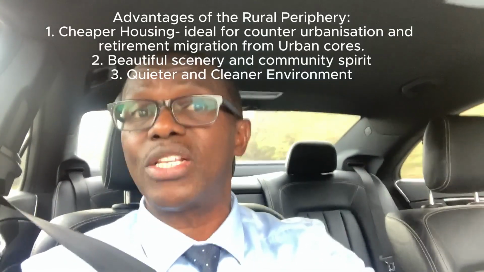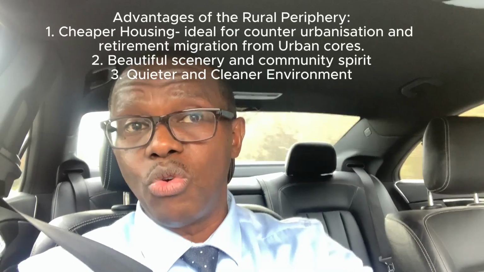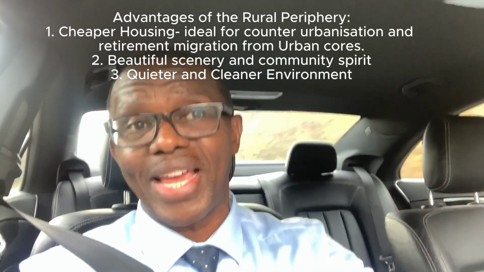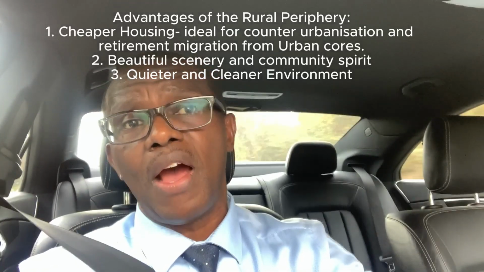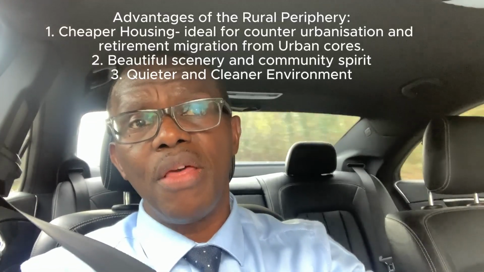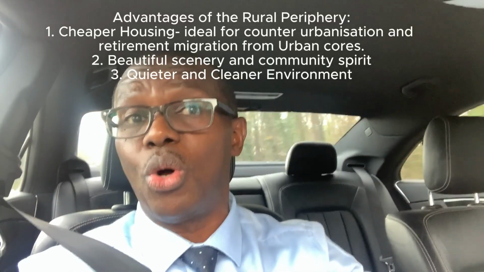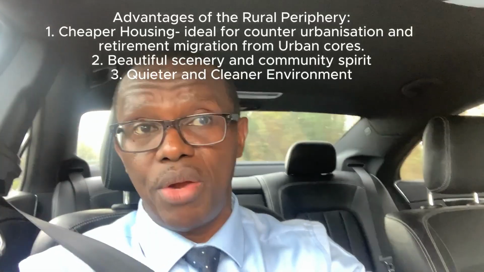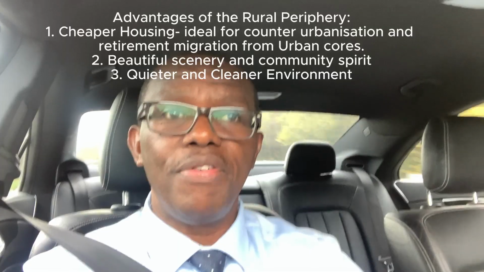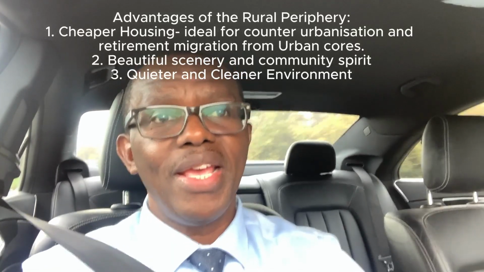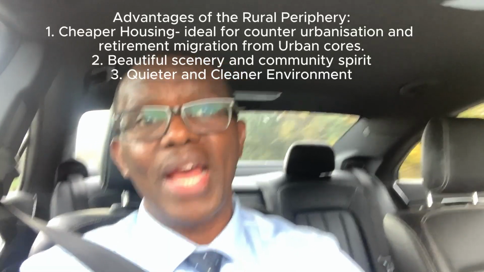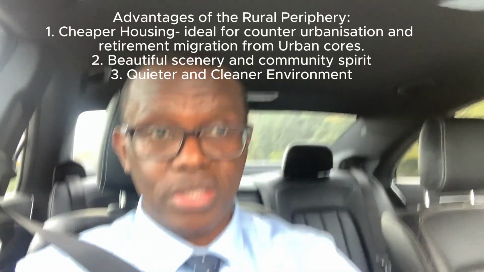And that brings us to the second benefit. So housing is one, so cheaper housing. And then the second benefit is that there's beautiful scenery in those countryside areas, and there's also a community spirit. The third benefit of living in the rural periphery is that there's a quieter and a cleaner environment.